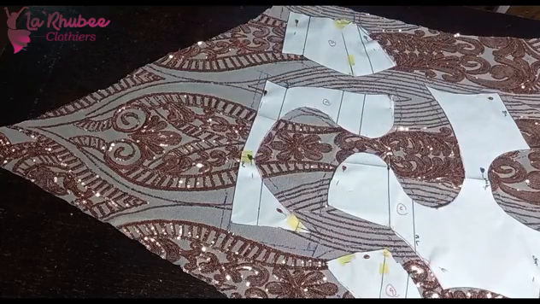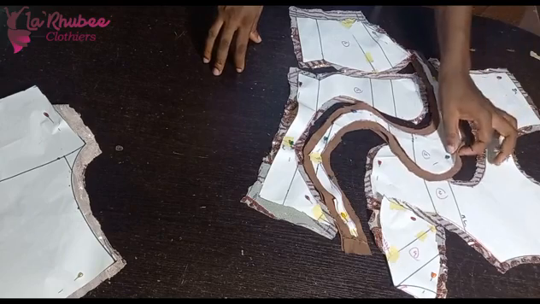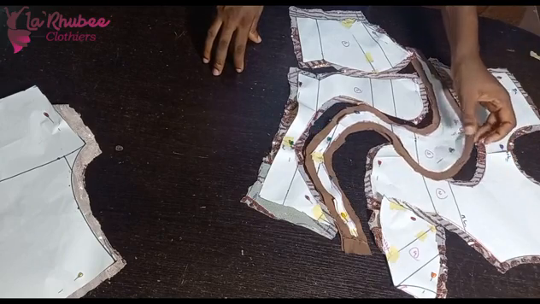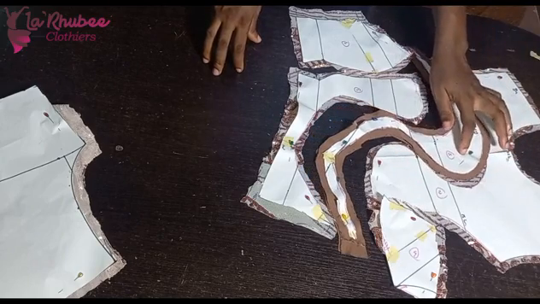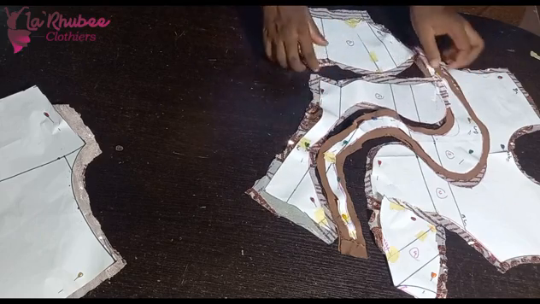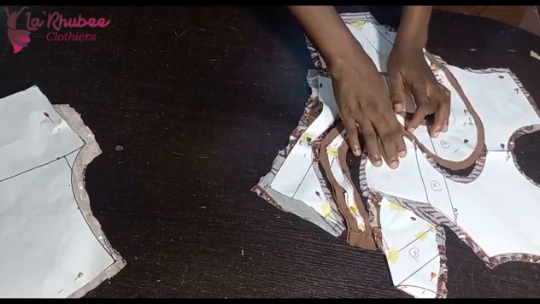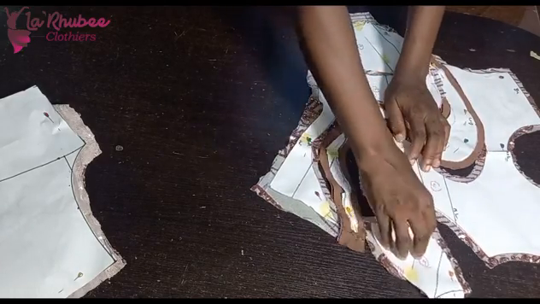So I will cut it out. This is 1, I cut 1 and I double this. I'll be using 1 as lining, and then this is 1, this is 2, this is 3, this is 4, and this is 5. This is the back.